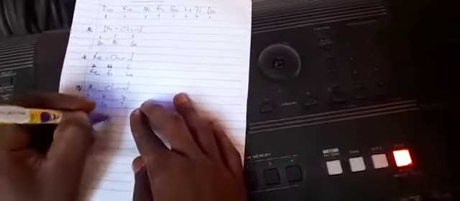Fa chord would be what? 4 6 1. Which will be fa, la, do. Right. What about the next one? So chord. Right. So chord will be 5 7, and then 1? No, it will not be 1 this time. It will be what? 2. Good. After 1 we go to 2. Which will be so, ti, re.